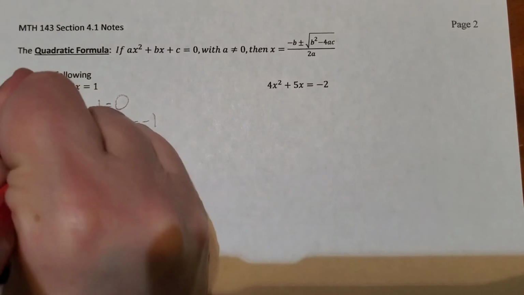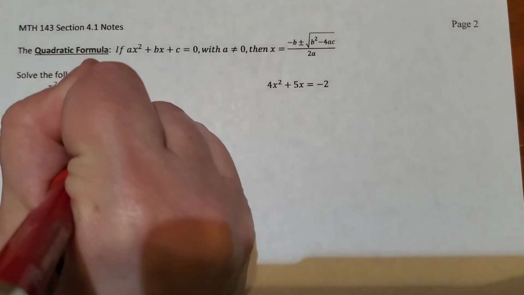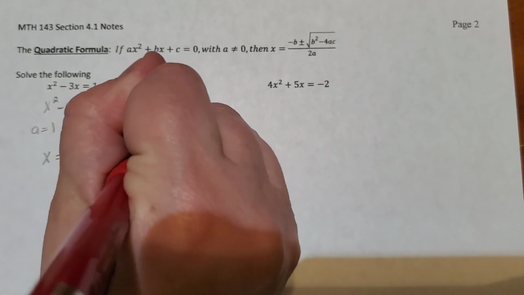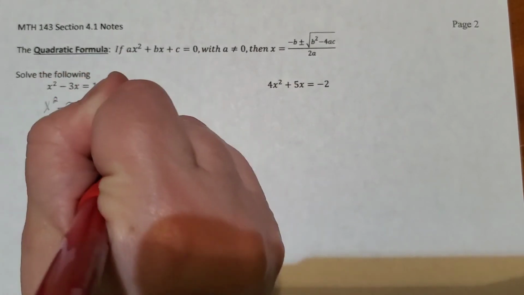Now, the quadratic formula, it's good to write it every time you use it. It helps you memorize it. It also helps you keep everything all lined up.